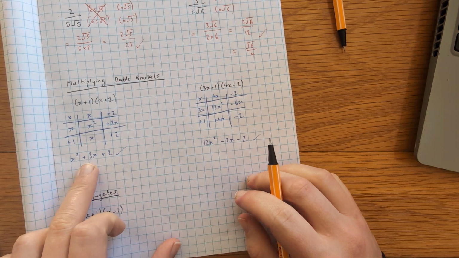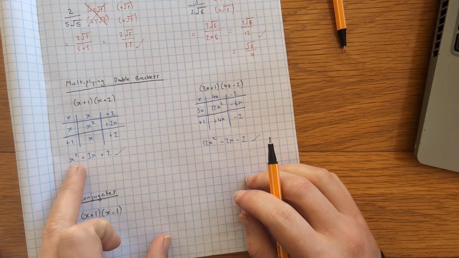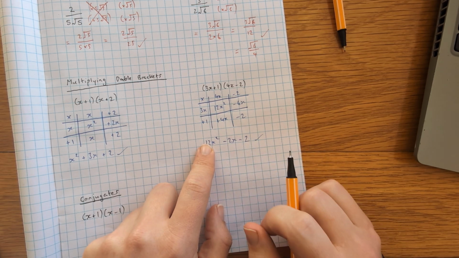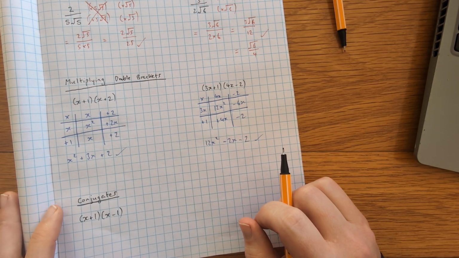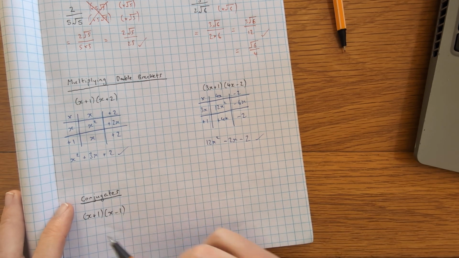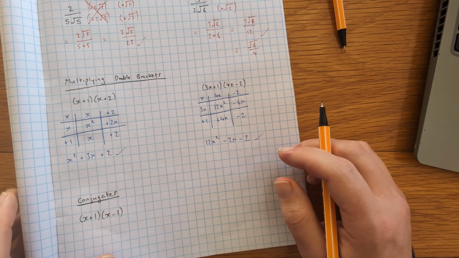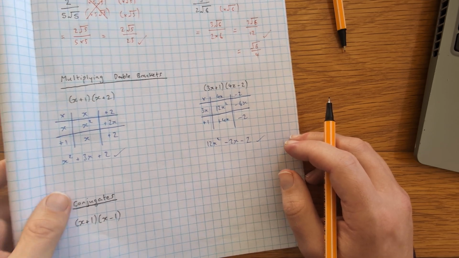Now you'll notice that each time we multiply out double brackets, we're normally left with 3 terms. 1, 2, 3, 1, 2, 3. We're going to look at an example now where you only get 2 terms, and this will be really important for rationalizing surd questions that will come up a little bit later.